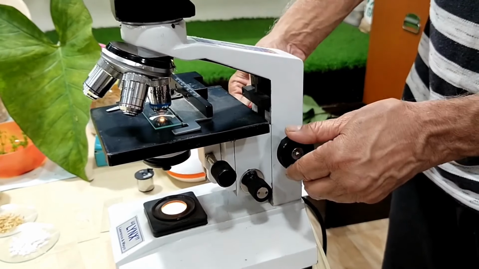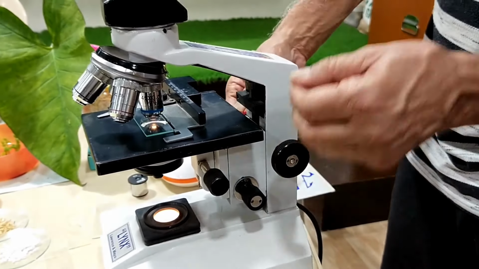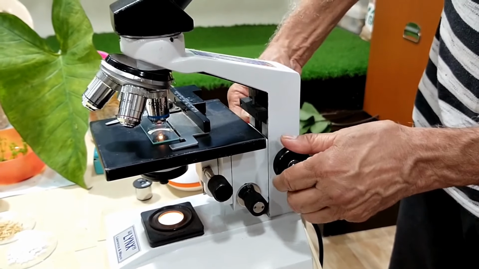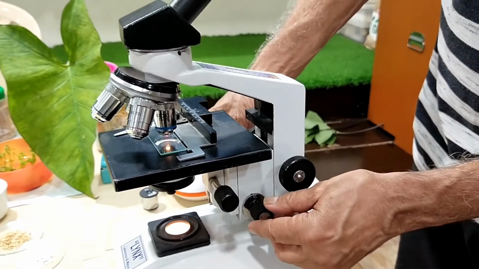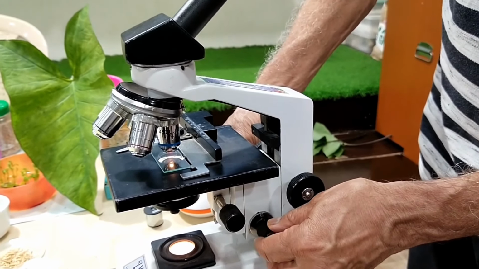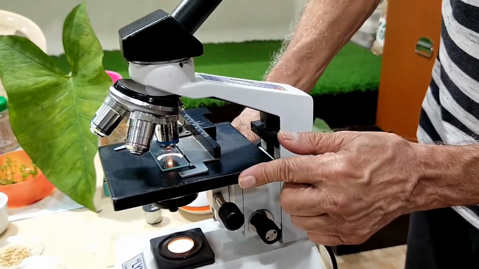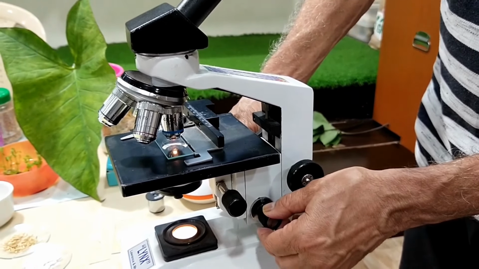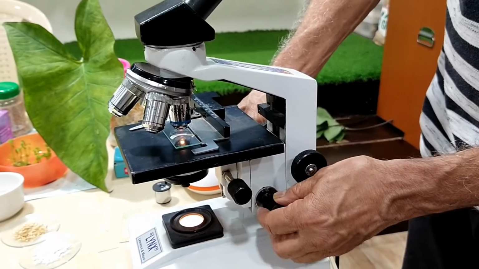Once again, this is coarse adjustment. You can very easily appreciate the movement of the stage. But this is fine adjustment. Even through this, the stage is moving, but through a very small distance, through millimeters, so you are not able to perceive it easily, but it is moving.